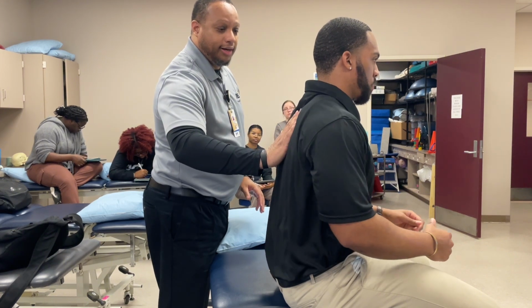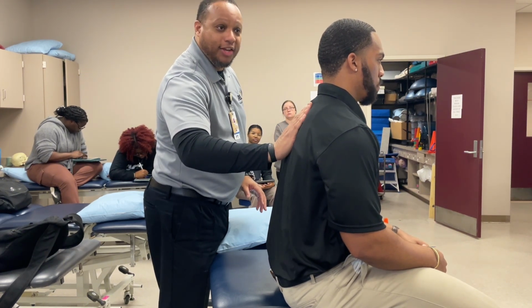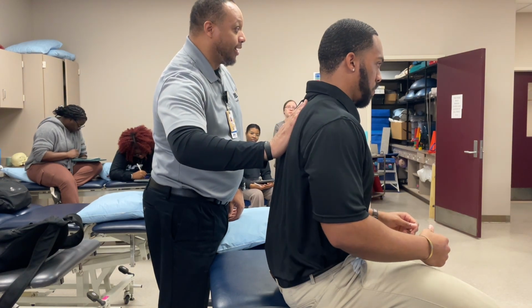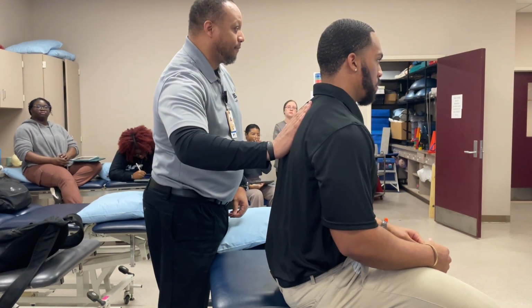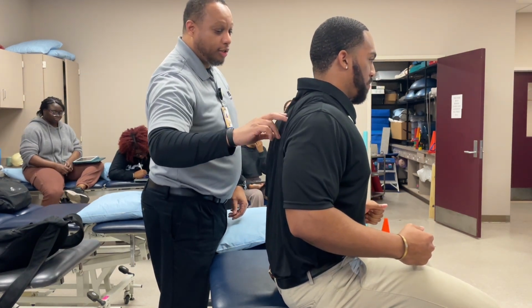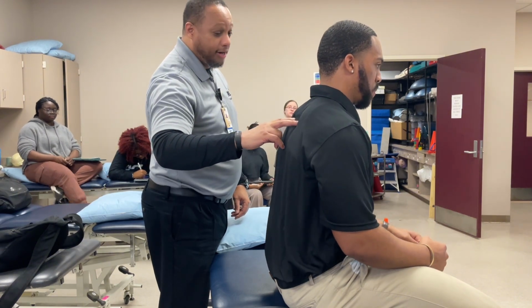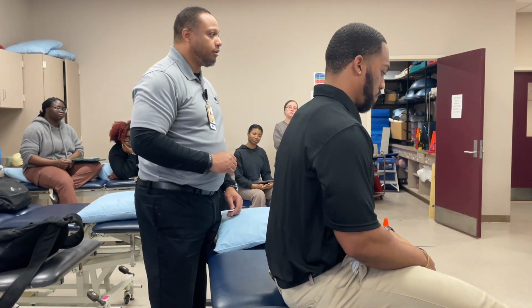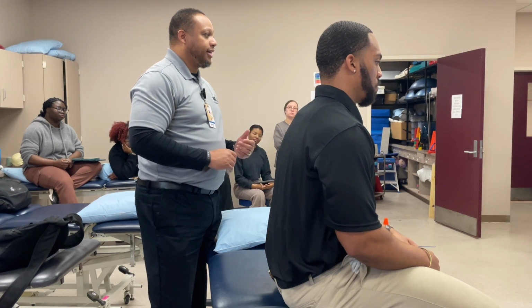Good. And relax. I do things like this to give them feedback. I put my hand right here. I say, I should feel your shoulder blades coming to my hand. All right. And this is strengthening the rhomboid minor and rhomboid major muscles. Okay. And so I explain that to them.